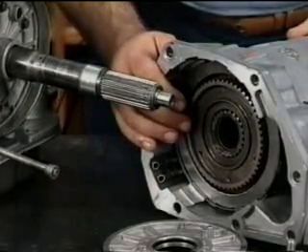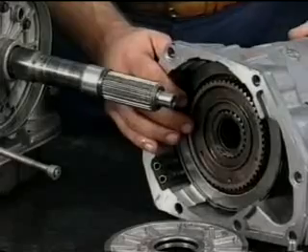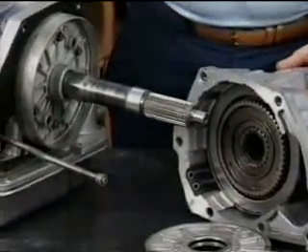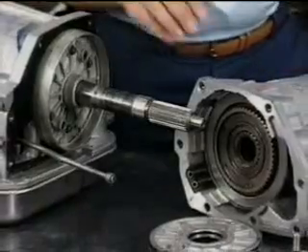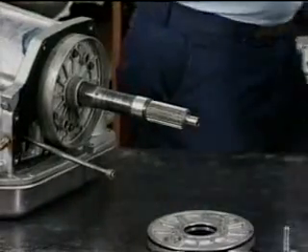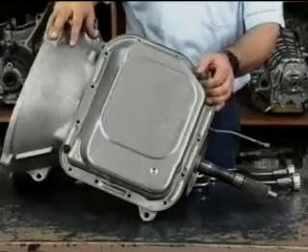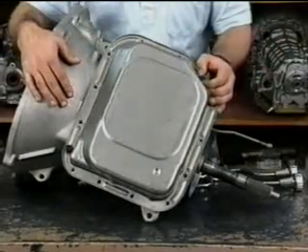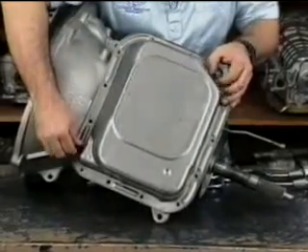Now that the overdrive section has been removed, we can move the overdrive section to one side of the bench and start taking apart the barrel of the case. With the overdrive section removed, we now can start disassembling the barrel of the case. The first step would be to remove the pan.